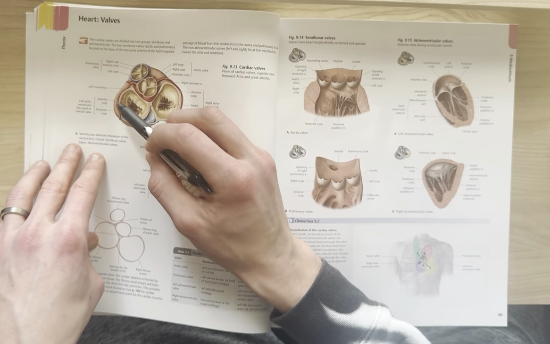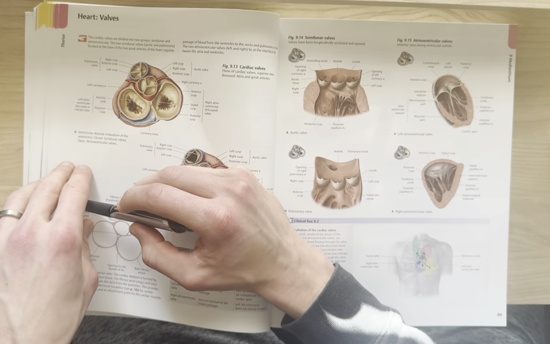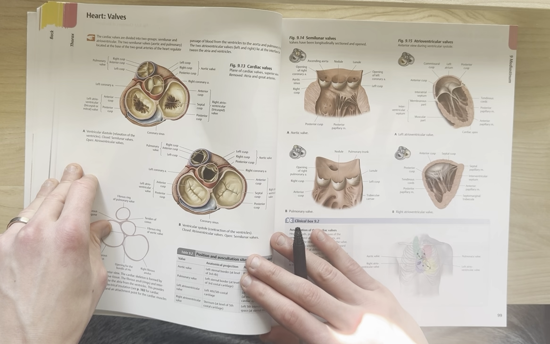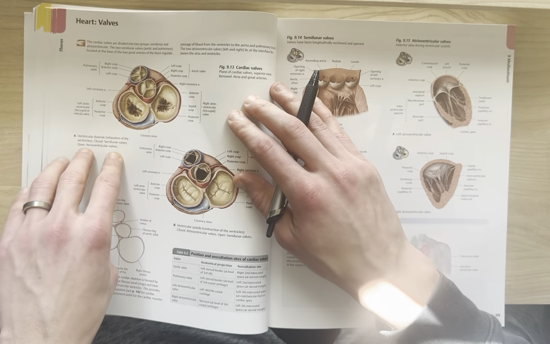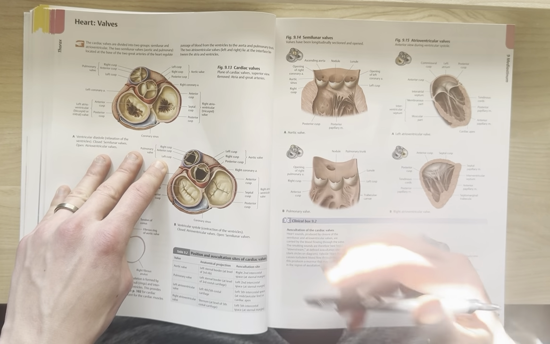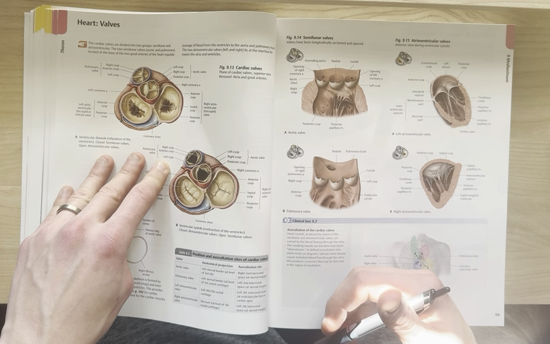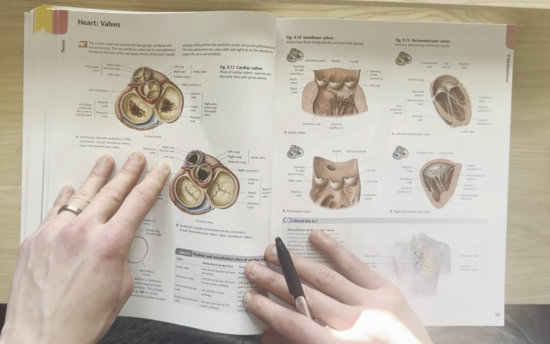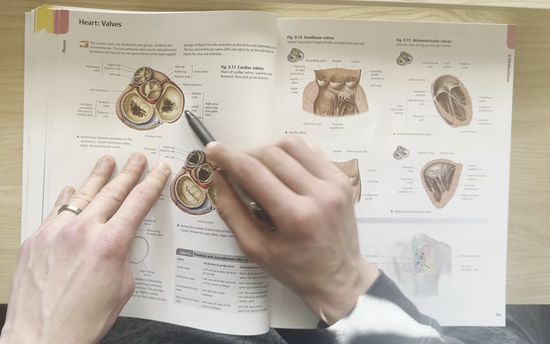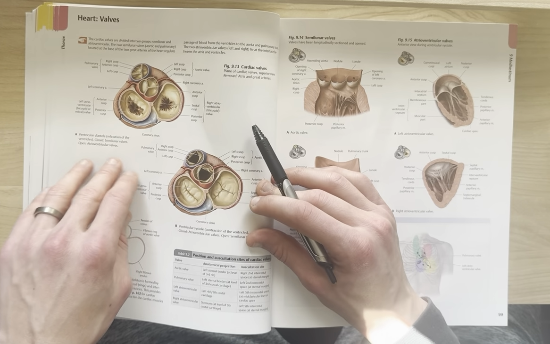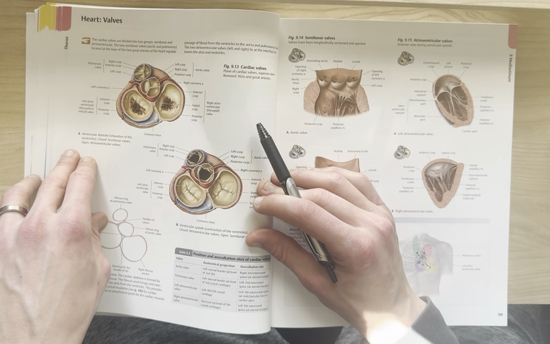It says that the cardiac valves are divided into two groups, semilunar and atrioventricular. The two semilunar valves, the aortic and pulmonary, are located at the base of the two great arteries that regulate the passage of blood flow from the ventricles to the aorta and the pulmonary trunk. The two atrioventricular valves, left and right, lie at the interface between the atria and the ventricles. So, we're looking here at the plane of the cardiac valves, a superior view looking down into it, and removed are the atria and the great arteries.